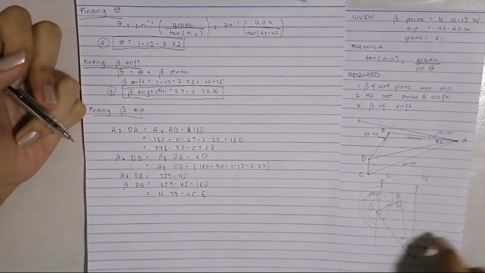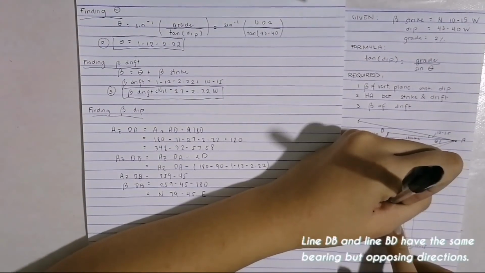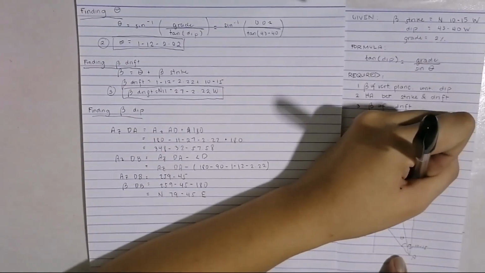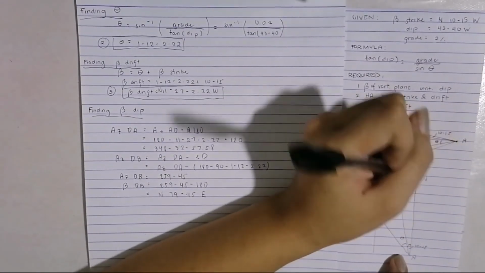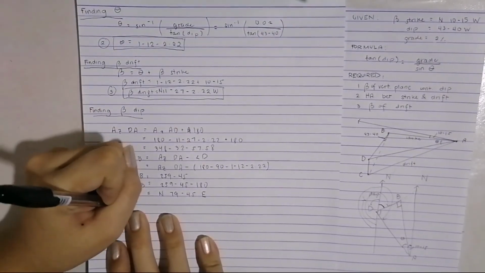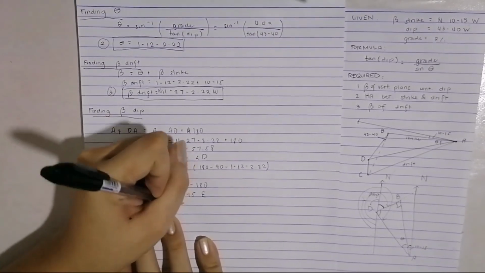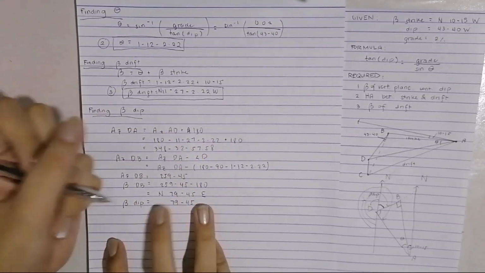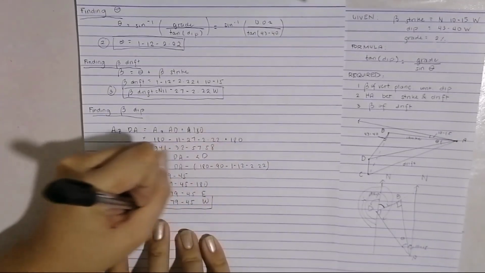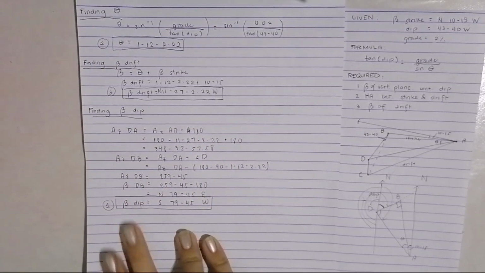And as you can see, same lang naman siya ng angle. Itong line DB from this north line and line BD from this north line has the same bearing, only in the opposite direction. So, the bearing of the dip is the same as this one, 79 degrees, 45 minutes, in the opposite direction. So, imbes na northeast, southwest. Meron na tayo sagot for number 1.